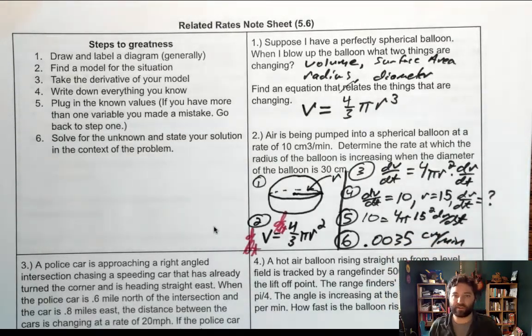All right, and hopefully it makes sense that when the balloon is really small, and you're just pumping the same amount of air in all the time, when the balloon is small, that radius grows really fast, right? But when the balloon is really big, the radius is going to grow much slower.